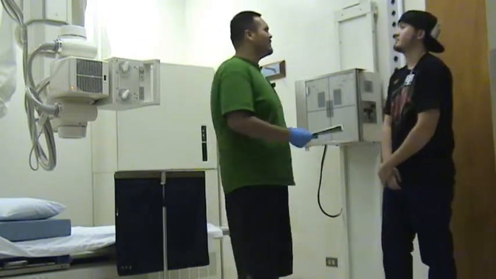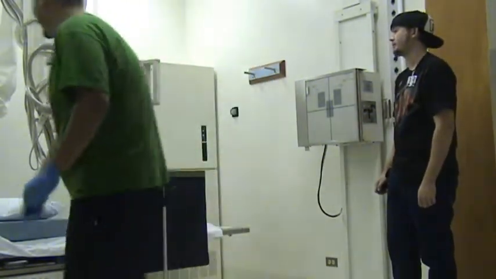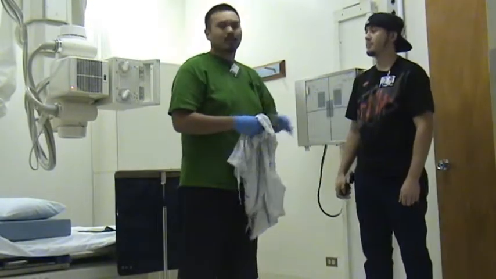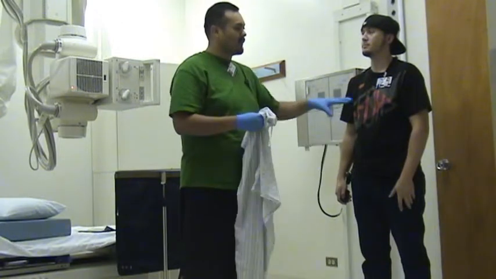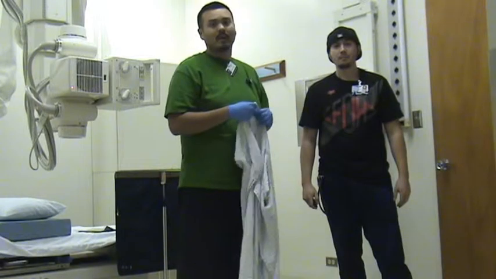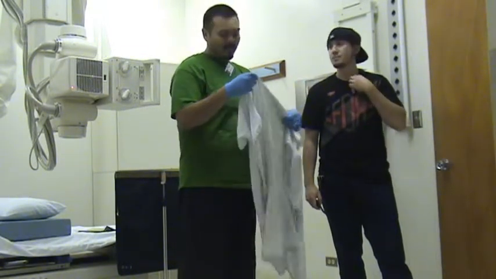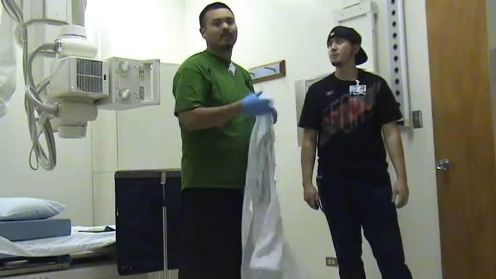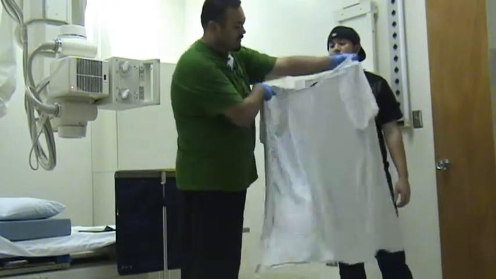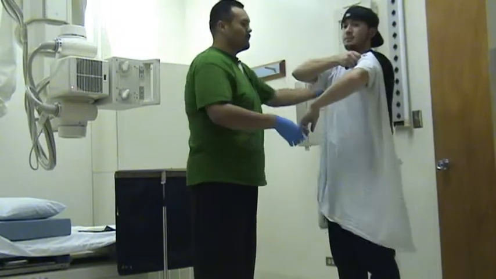All right, sir, if I can have you switch into this gown. With patients that come in with shirts that have graphics and logos, you want to make sure that they remove them. You never know if they might show up on the x-ray or not. Make sure they don't have any necklaces. If my patient today was a female, then make sure to remove everything from the waist up, including the brassiere and anything like that. But sir, go ahead and put this gown on with the open side towards the back. Perfect.